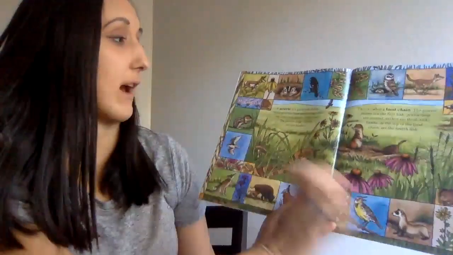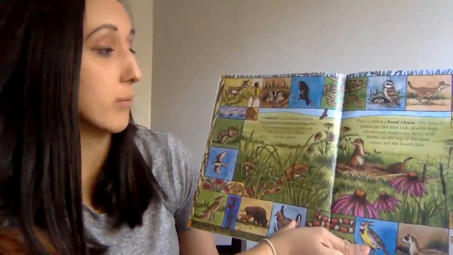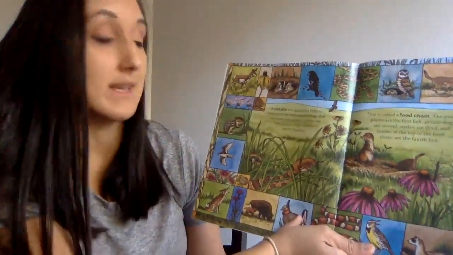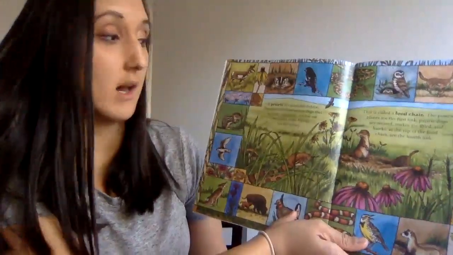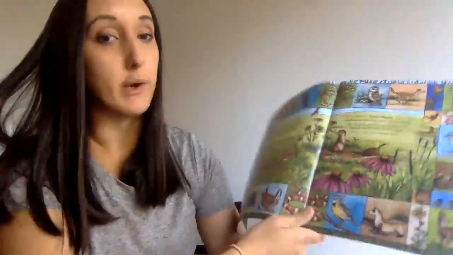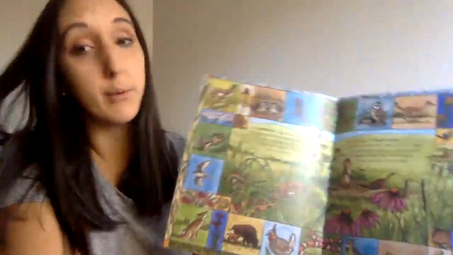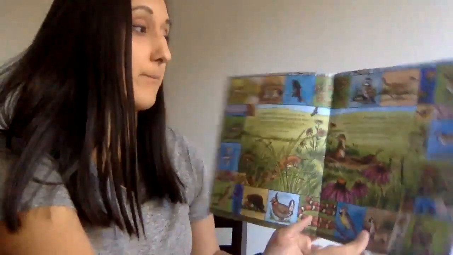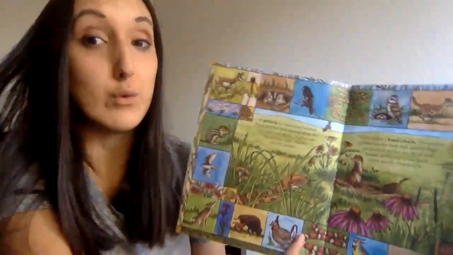A prairie is a grassland habitat. Some prairies have prairie dogs that eat roots and plants. Snakes eat the prairie dogs. Hawks eat the snakes. So you want to think about what does the prairie dog eat, and then who eats the prairie dog, and what eats the snake, okay? This is called the food chain.